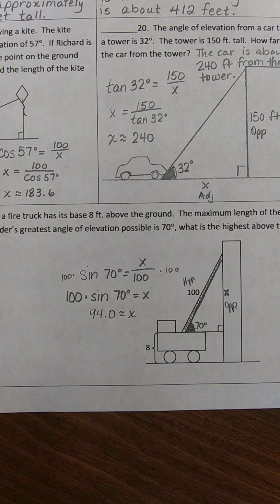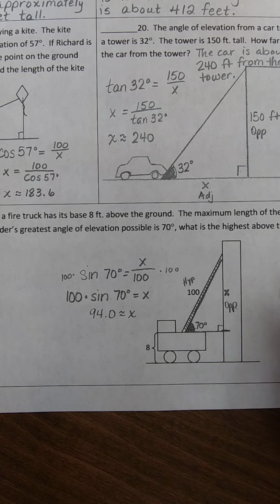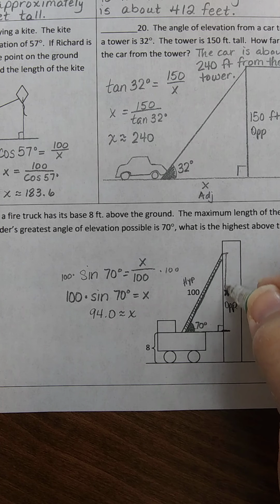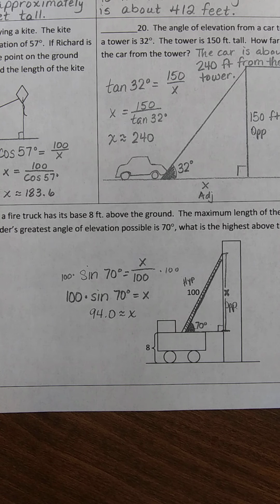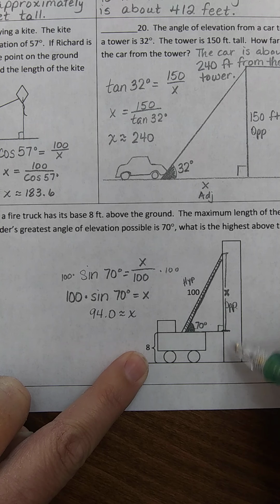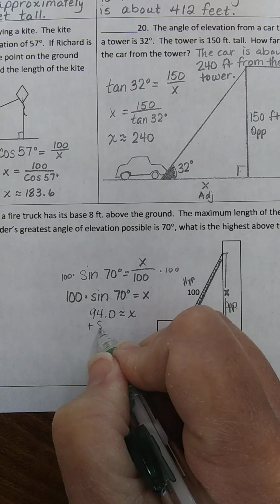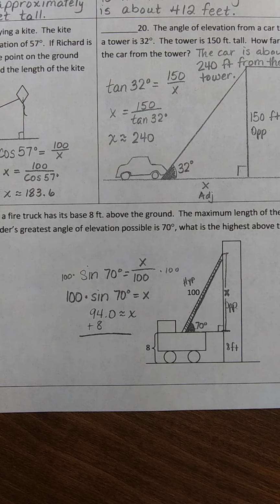Okay, now here's where we get tricky. That 94 is the distance from the top of the truck to the top of the ladder. This is what we were trying to find with that x. But there's more distance to the ground. So it's not just the 94 feet that occur right here. We also have this distance to the ground. This distance to the ground, we said at the very beginning, was 8 feet. So we have to add in the 8 feet right there, and then we will be able to give the distance that it is all the way to the ground.